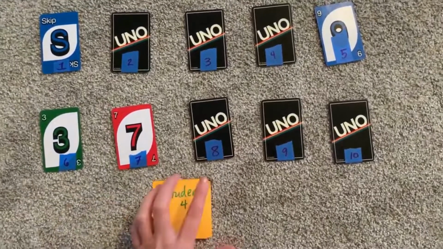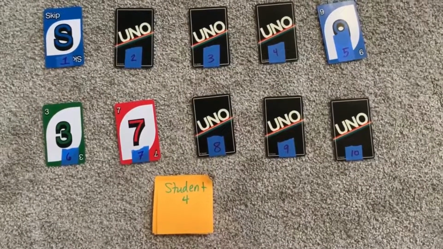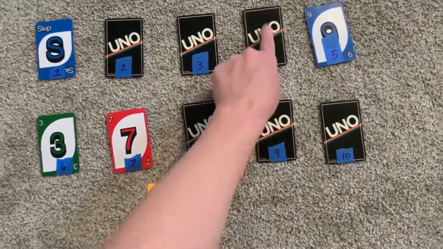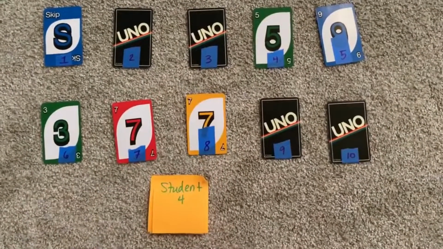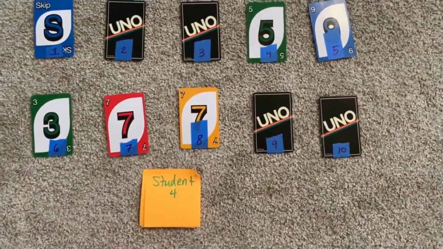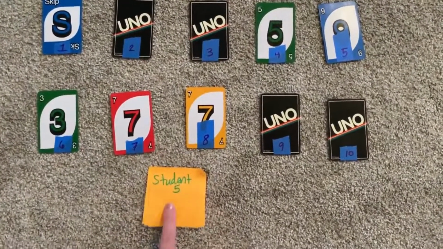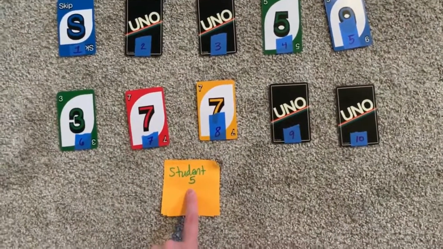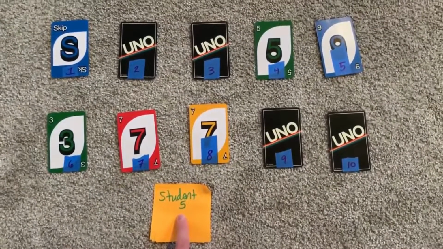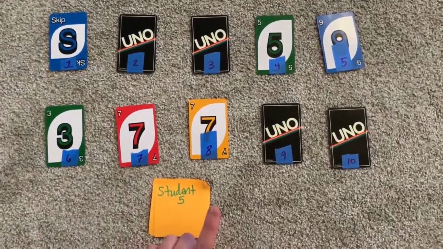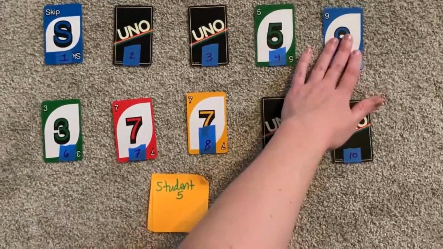So student 4 comes through and we'll change the state of every locker whose number is a multiple of 4. 4 and 8. So 4 is going to go open, 8 is going to go open. Student 5. Student 5 is going to change the state of every locker whose number is a multiple of 5. So 5 and 10.